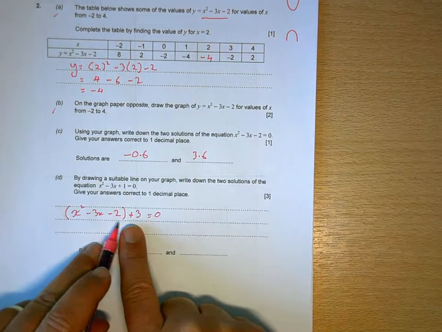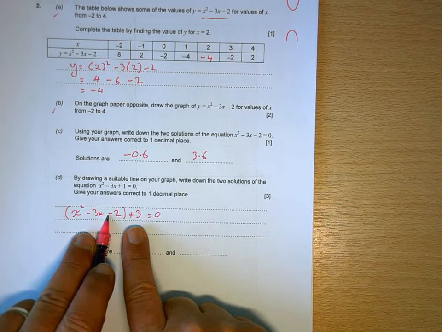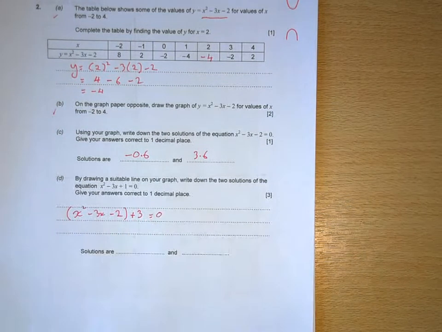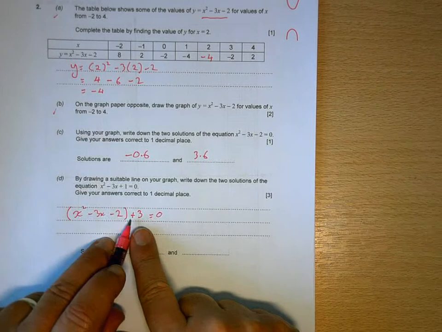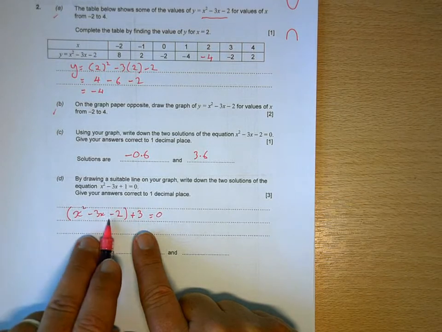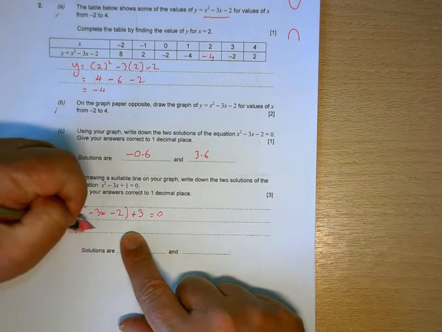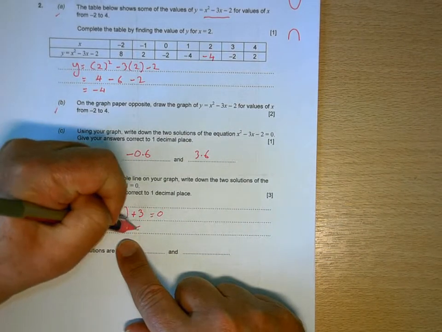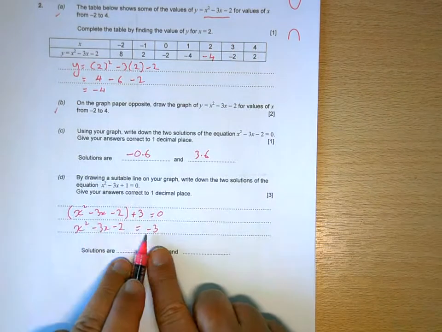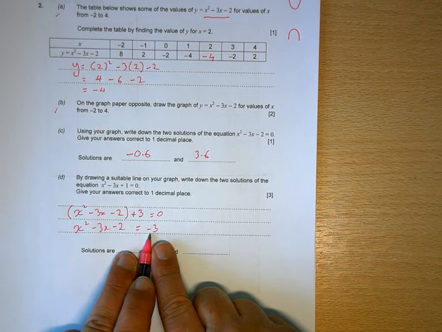If I add 3 to that, then I've got x squared minus 3x minus 2 plus 3 equals 1. Well, if I add 3 to that equation like that, then in order to use that graph, I'm going to draw the line across where y equals minus 3.